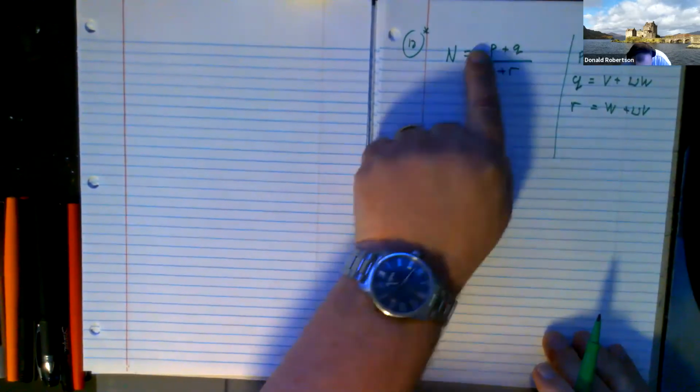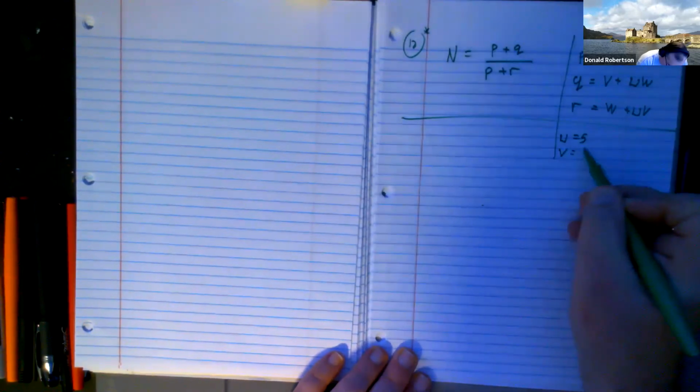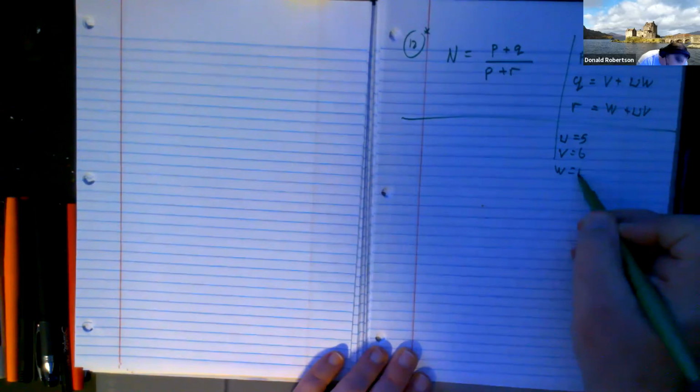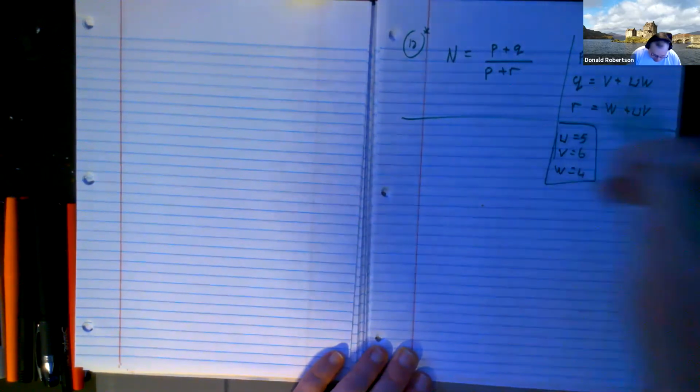So basically 3 variables, and each of these 3 variables are in terms of 3 variables. So there's a lot happening here. And we're also being told that we're going to evaluate it at U equals 5, V equals 6, and W equals 4. So that'll happen later on.